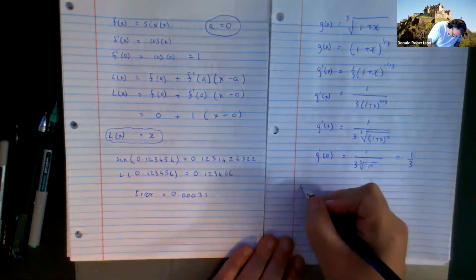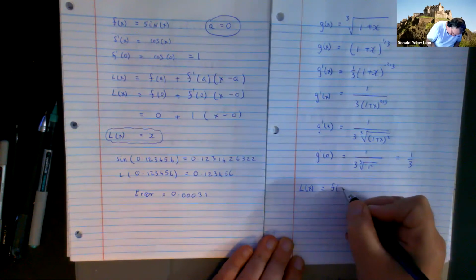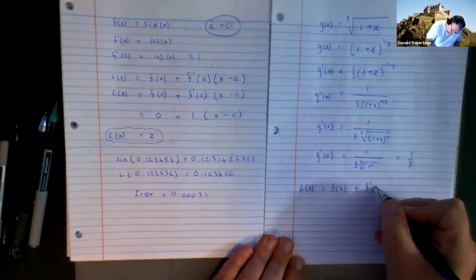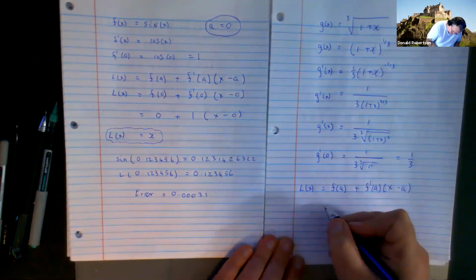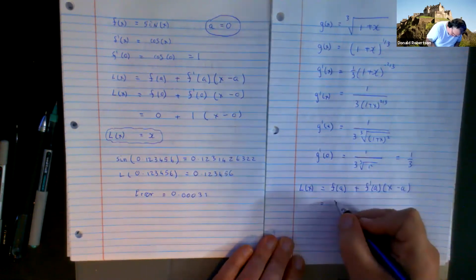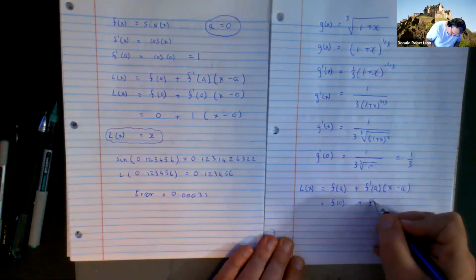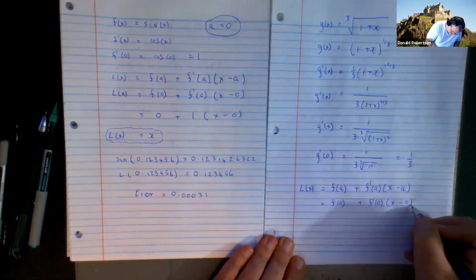So the linear approximation, which is the value of the function at a, plus the derivative at a, times x minus a, is going to be the value of the function at 0 again, plus the derivative at 0, times x minus 0.